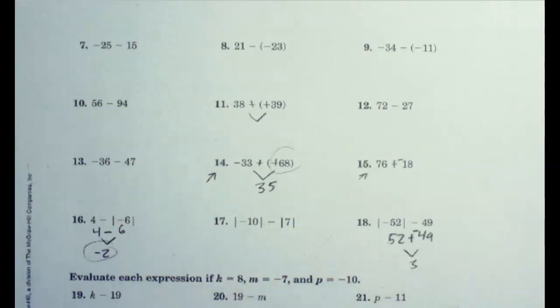Okay, all right, good luck as you work your way through them. I don't see anything on there that's going to cause you too many difficulties.